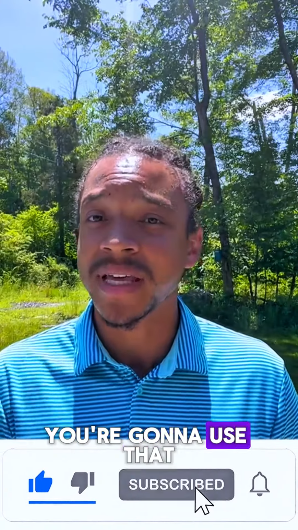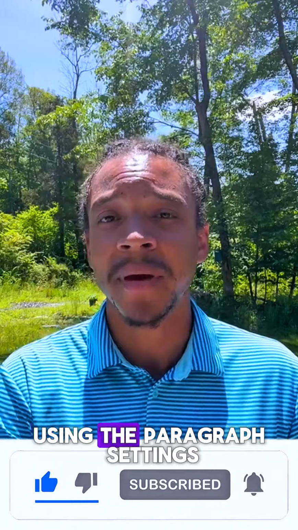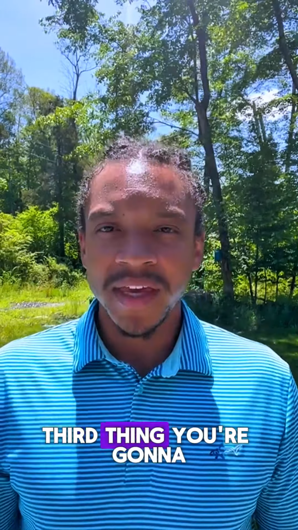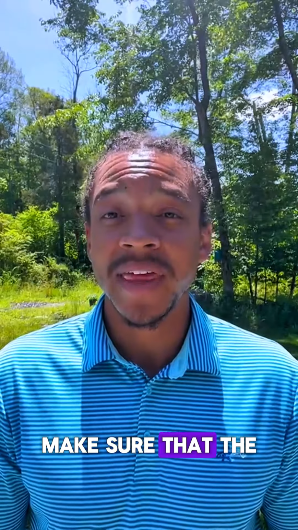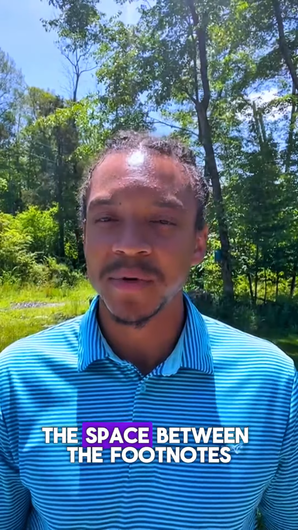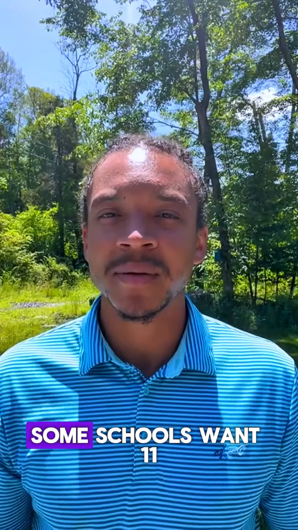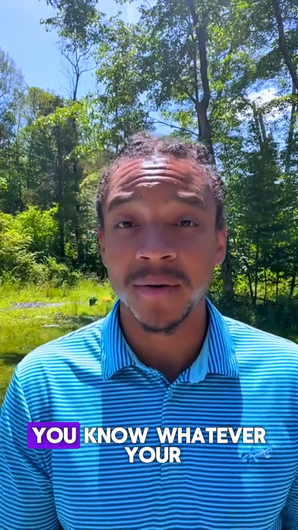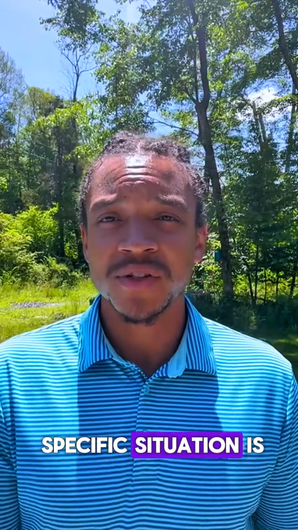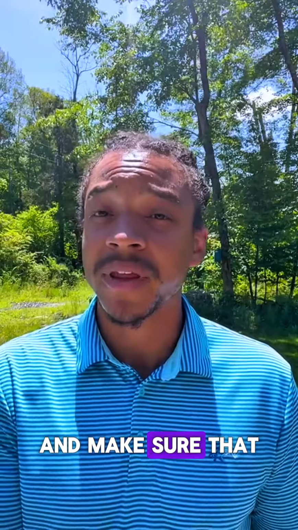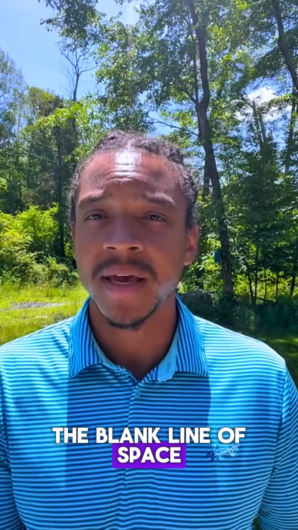And obviously, you're going to use that same method that we talked about yesterday using the paragraph settings window or the layout tab. Third thing you're going to want to consider is make sure that the size of the space between the footnotes matches the size of your footnote font. Now, normally that's going to be 10-point font. Some schools want 11, some schools want 8, whatever your specific situation is. If you're deviating from the style guide, just follow what the school wants and make sure that the blank line of space matches the size of the text.